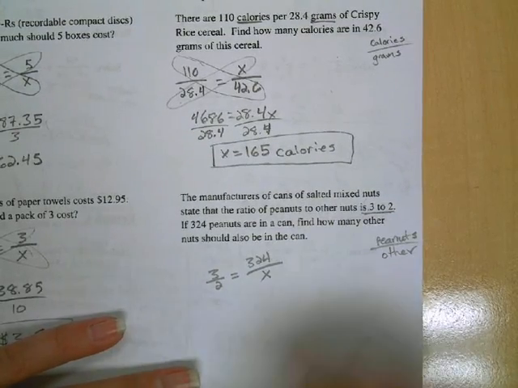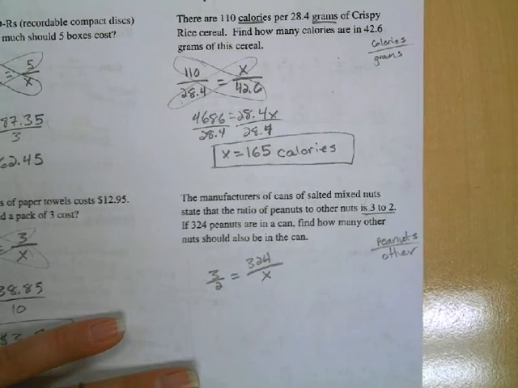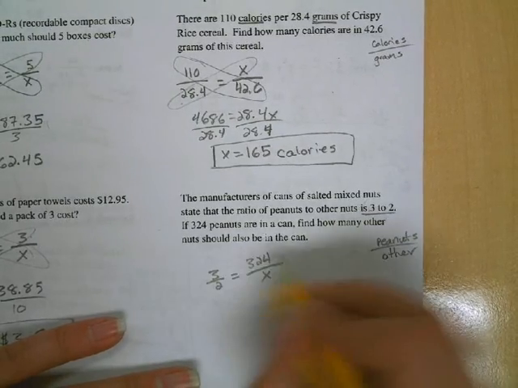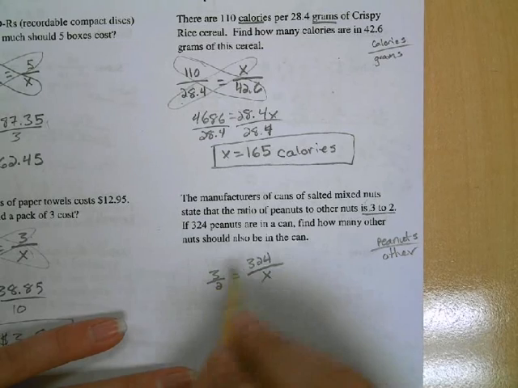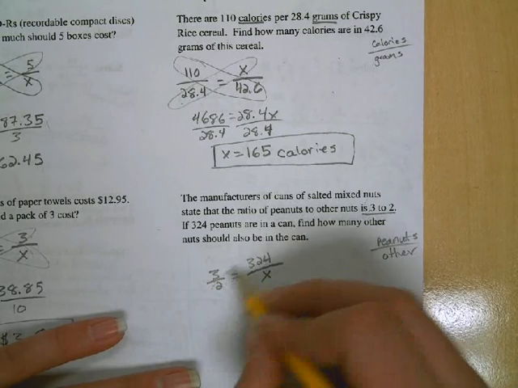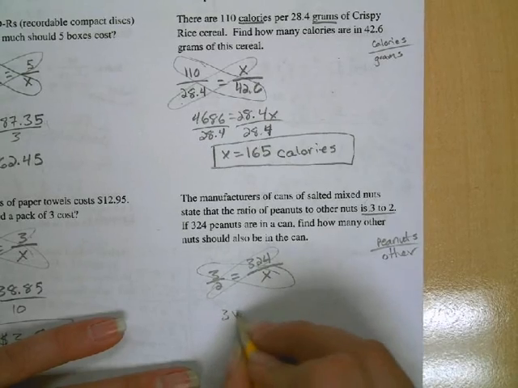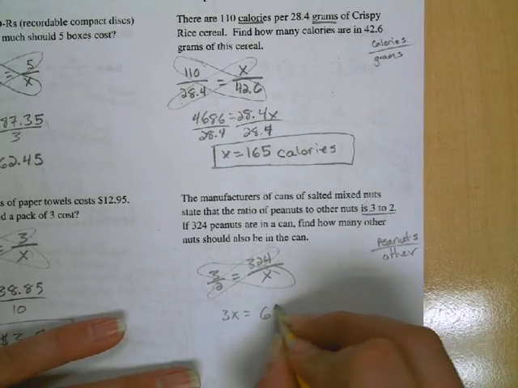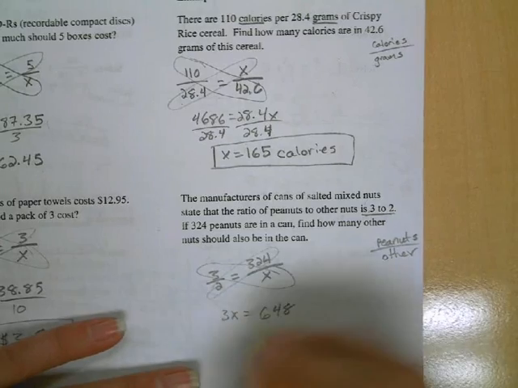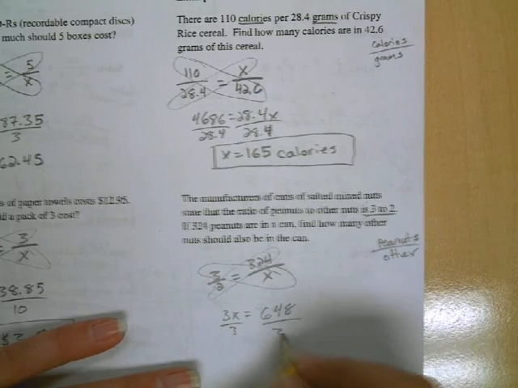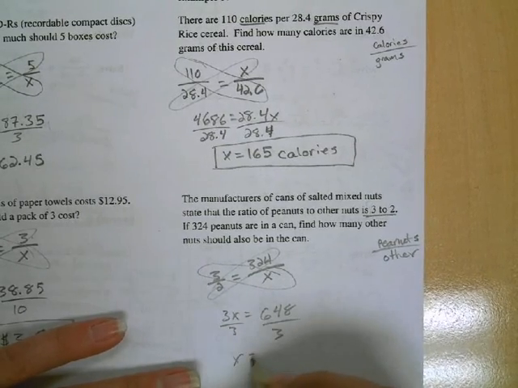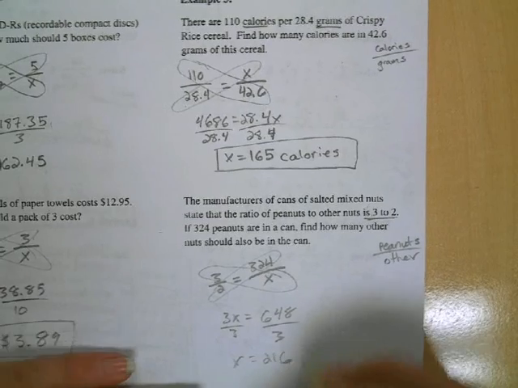Okay, we've got 324 peanuts. How many others should there be? I have it all set up. 3:2 is equal to 324 over x. Let's go ahead and cross multiply this thing. 3x is equal to 648. Divide both sides by 3, and you get x is equal to 216 other nuts.